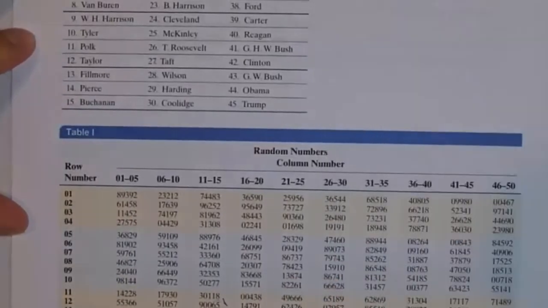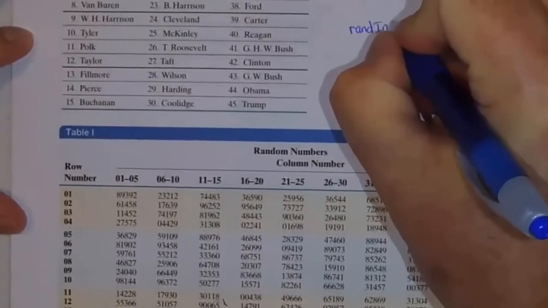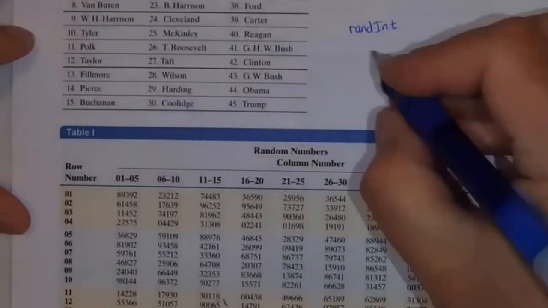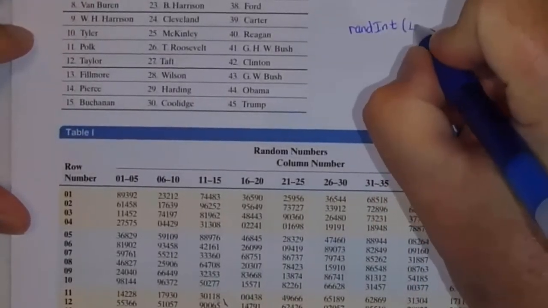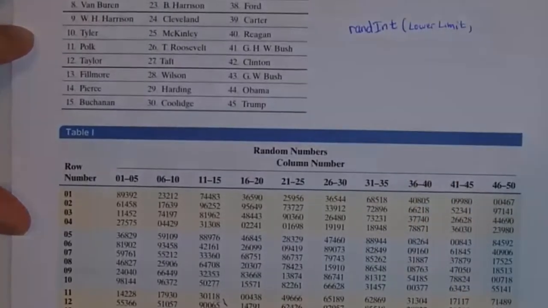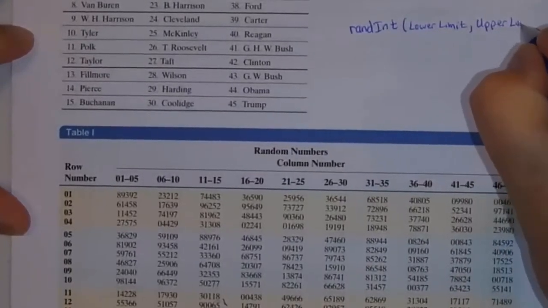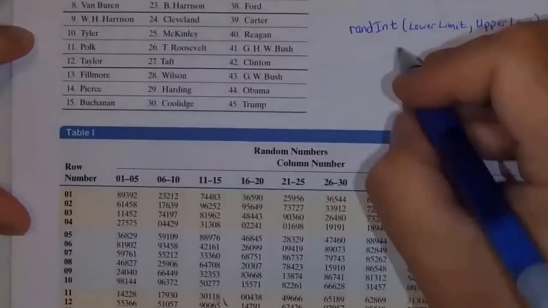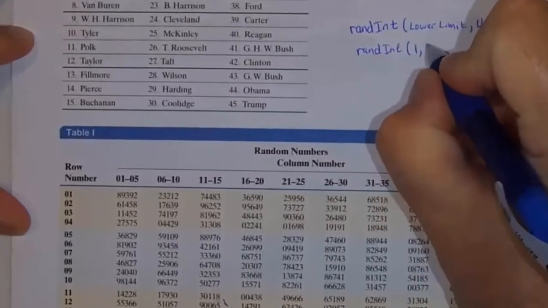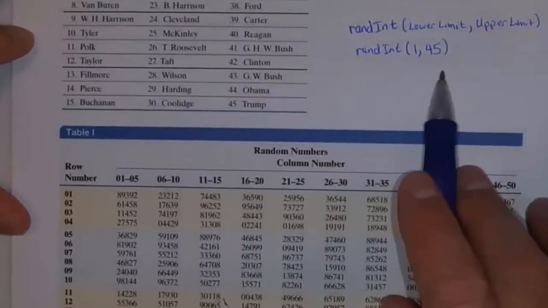Now, the way this command is going to work, it's going to look like this. I'm going to use RANDINT, and I'm not going to use the no repeats at first, but the no repeat command works the exact same way. So I'm going to have random integer, we're going to have a lower limit, which means the smallest number that we're going to generate, comma, then an upper limit, which is the largest number. So in our case, it's going to be RANDINT. Our smallest number would be 1, and our largest number would be 45. So this is how the command's going to look.